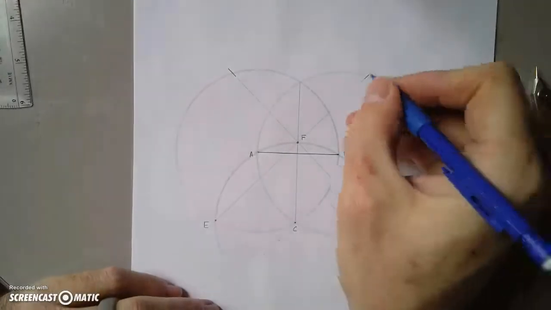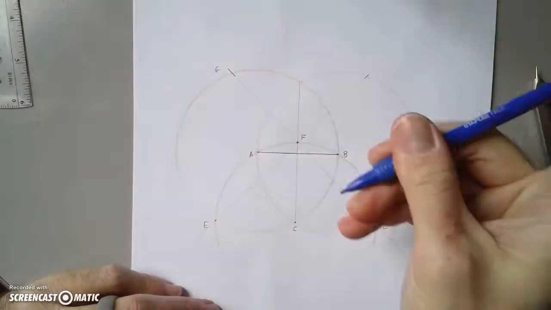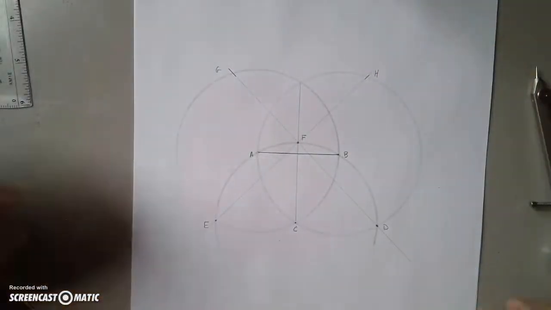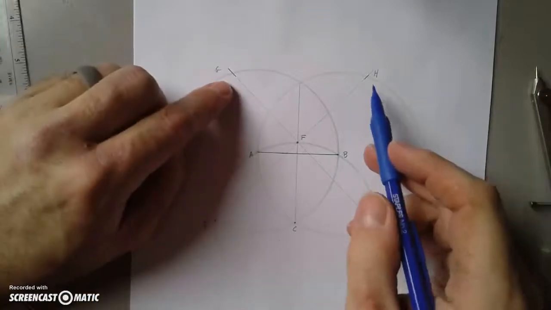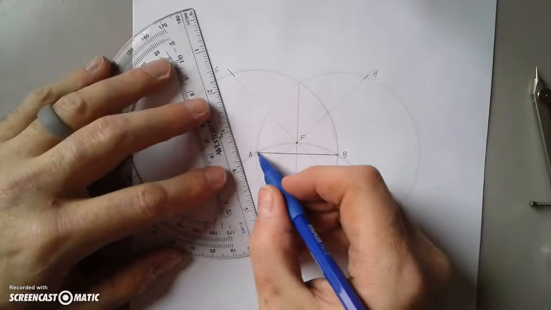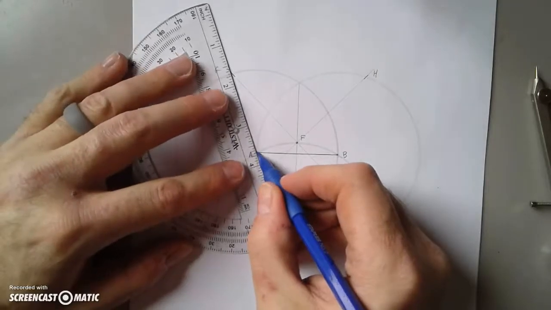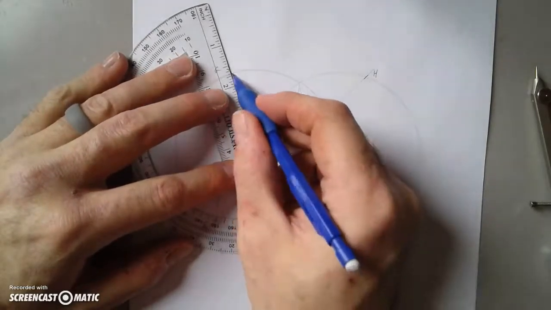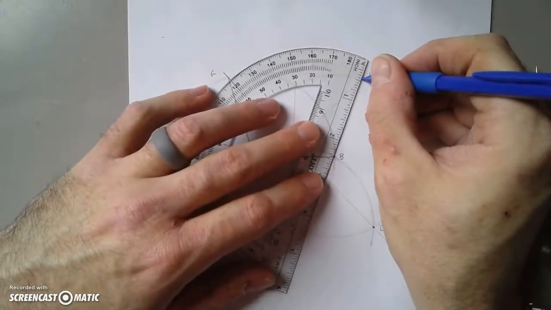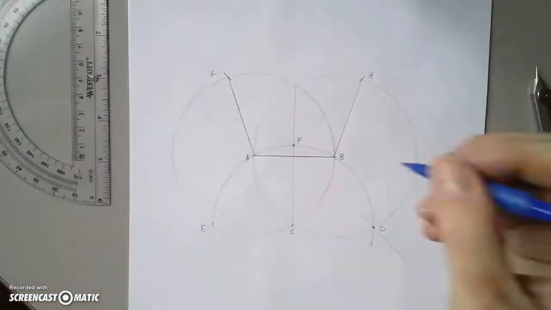So F, G, whoops, H. Now at this point, G and H are two more of the corners of the Pentagon. So I'm going to pause here for a moment and connect these so you see what's happening. Sometimes in these constructions it's easy to be overwhelmed by all the steps.